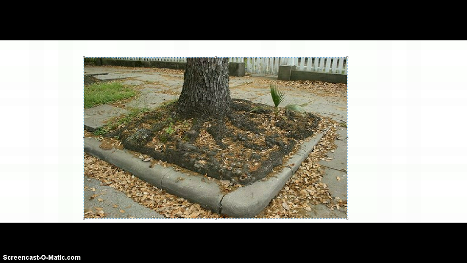Hello class, today we're going to be talking about solving square roots. I know how a lot of you think, and no, this is not the kind of square roots I'm talking about with the tree roots in a square like this. We're actually talking about a mathematical concept.